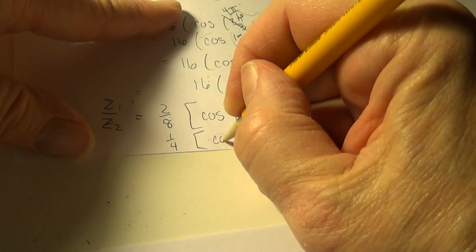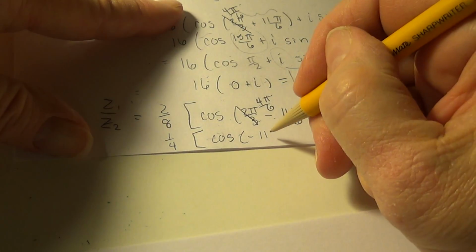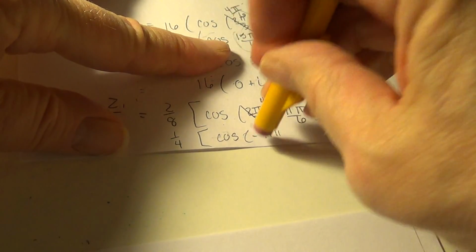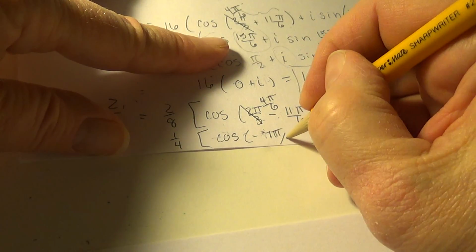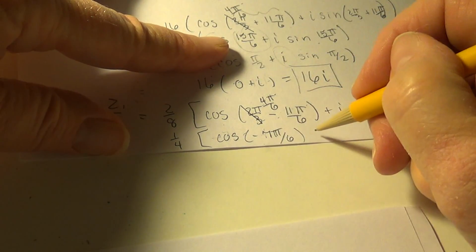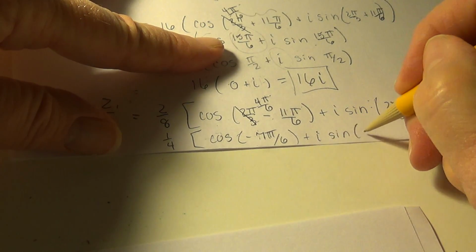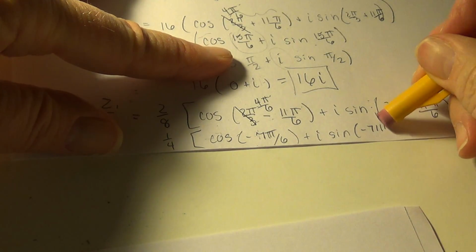So now we have cosine of, not 11, it was 4 minus 11, so that's minus 7 pi over 6, and I sine minus 7 pi over 6.